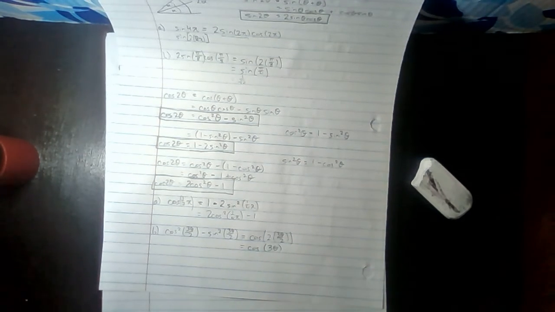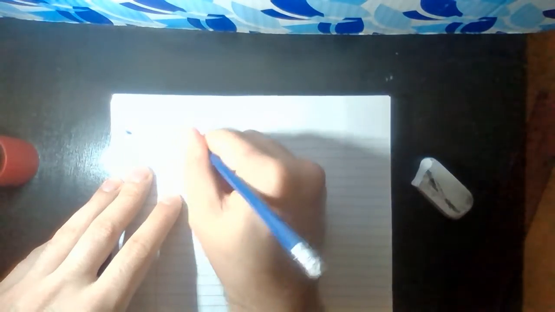And finally, we can come up with a tan double angle formula. So tan of 2 theta equals tan of, we're going to use this exact same method of our angle theta plus our angle theta.